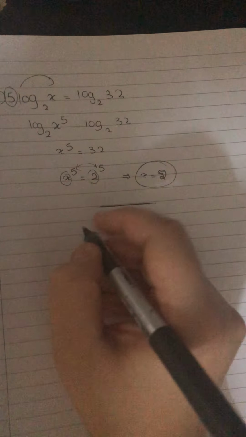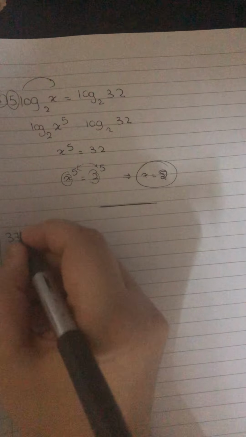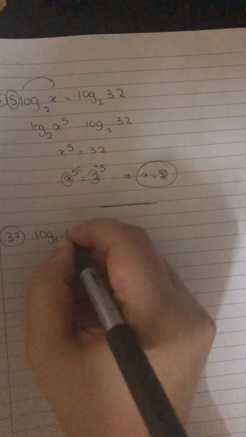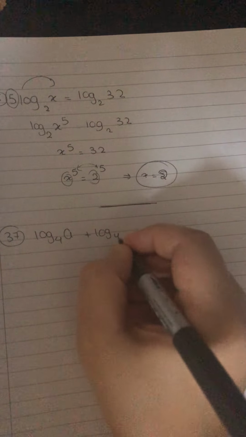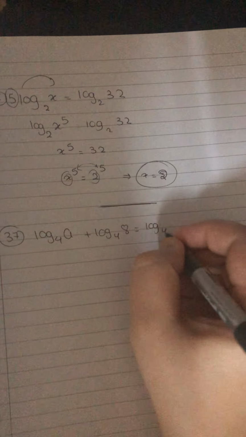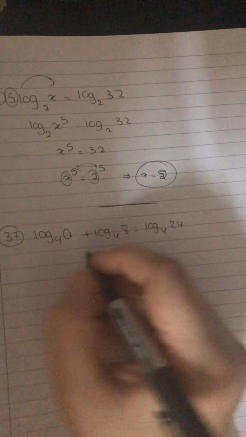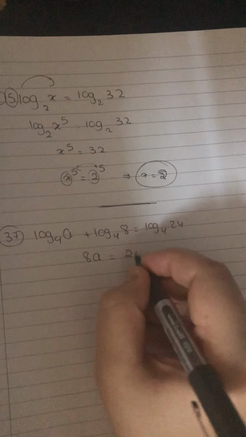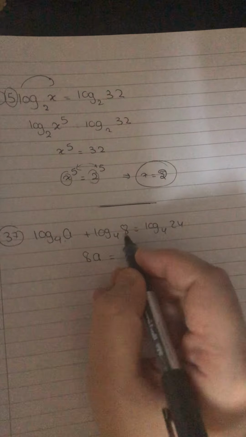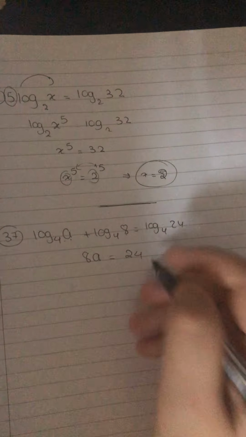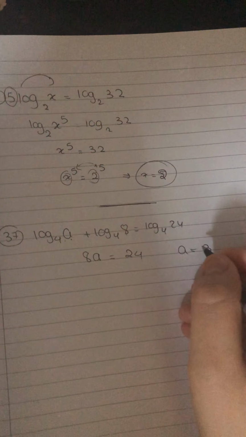Another option, for example, question number 37. Log base 4 of a plus log base 4 of 8 equals log base 4 of 24. So directly 8a equals 24, and not 8 plus a, it's 8 times a equals 24. So a equals 3.